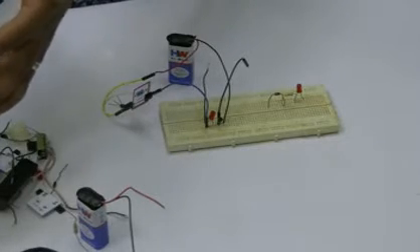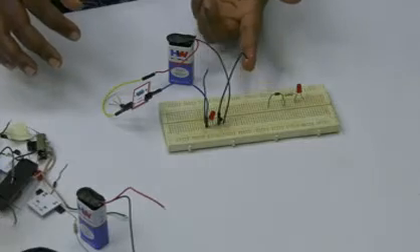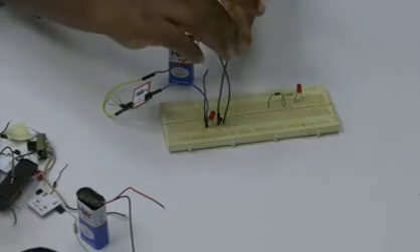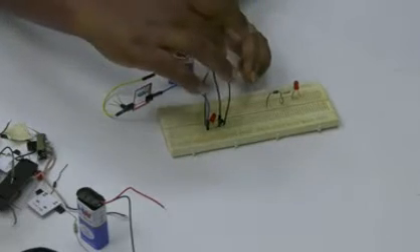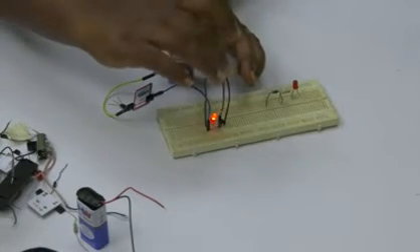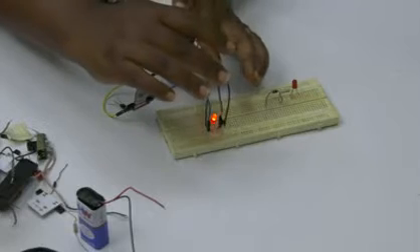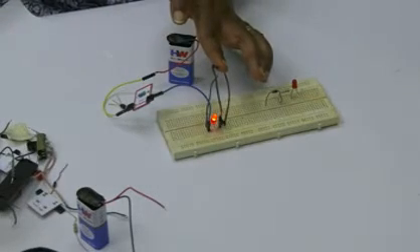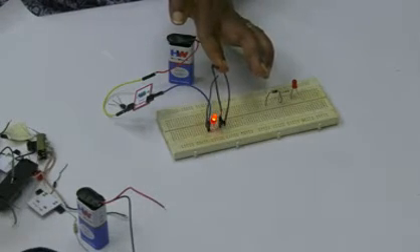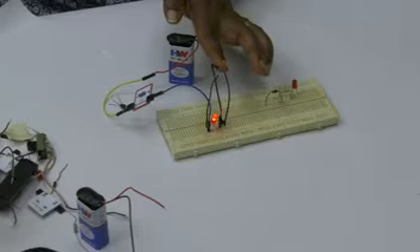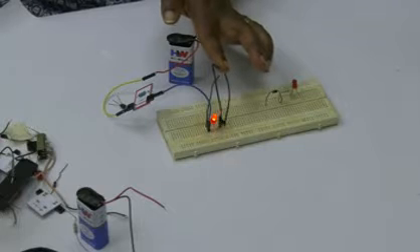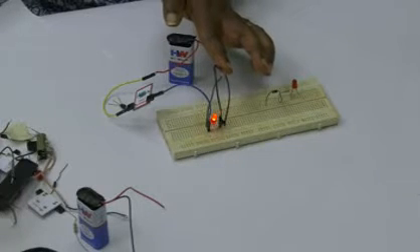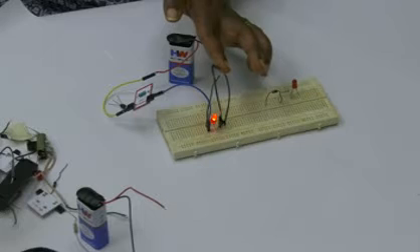So I'm going to rub my hands with some water and then I will touch both ends of the wire. So this has provided the needed voltage for the transistor to switch on, and so the light comes on. In this way, the transistor behaves as a switch. And this circuit could also be used as a water level indicator.